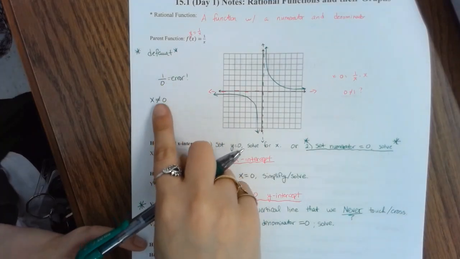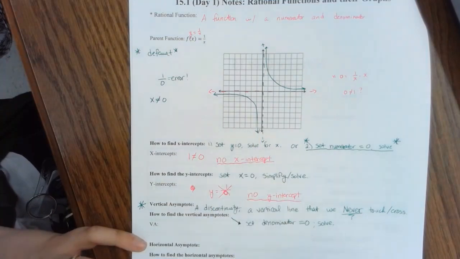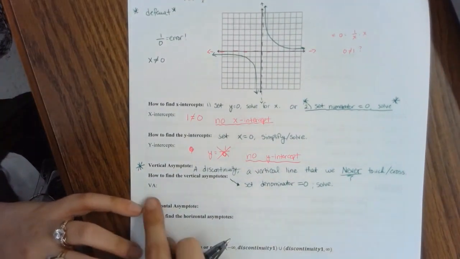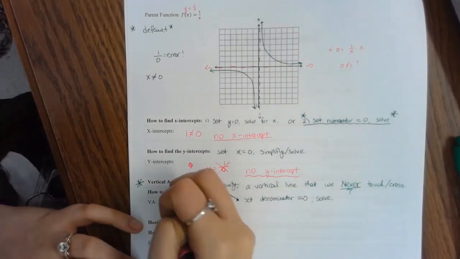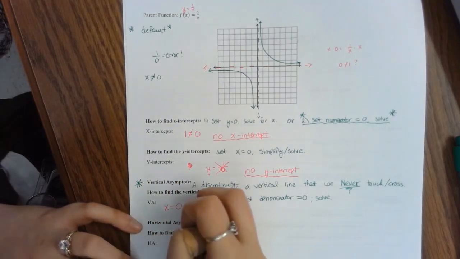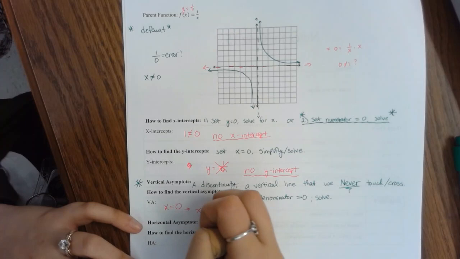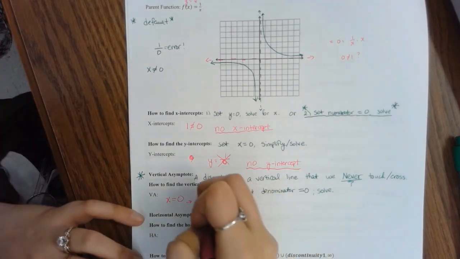Okay? So vertical asymptote for this case, the parent function, switch over to pink, take my denominator, which is just x, set it equal to 0 and solve. Well, by solving it, it's already done. So x can't be 0. There is our vertical asymptote. Right? X equals 0. Same thing.